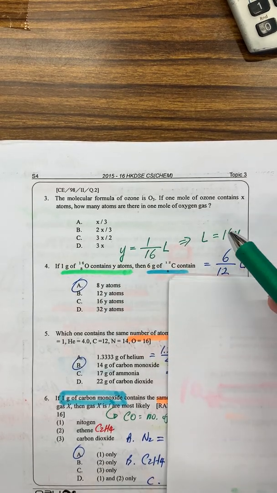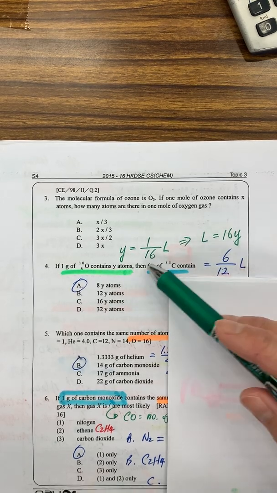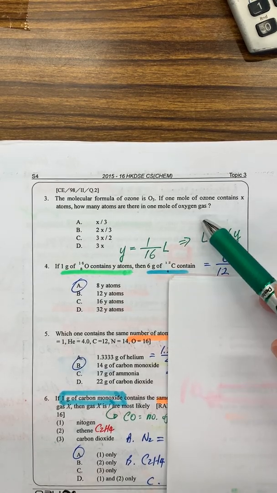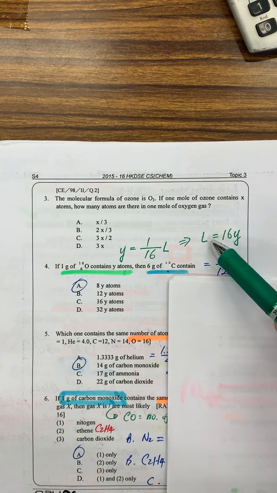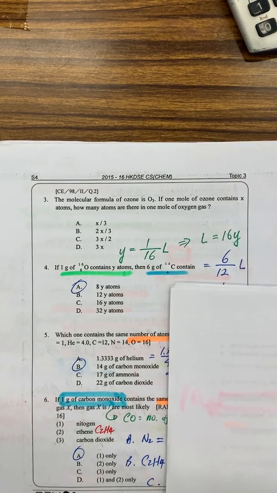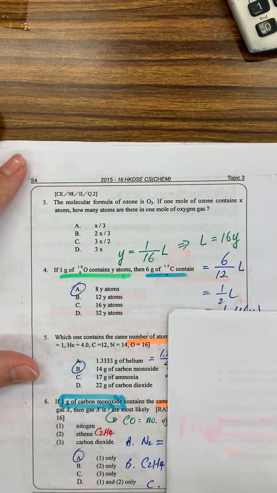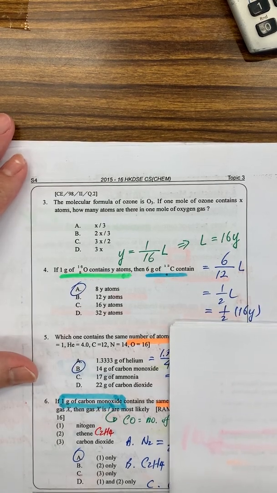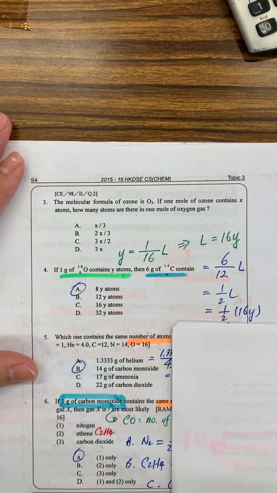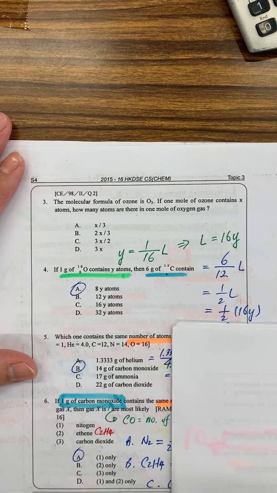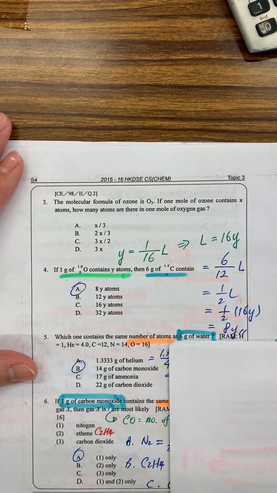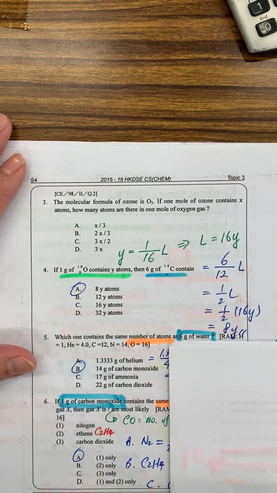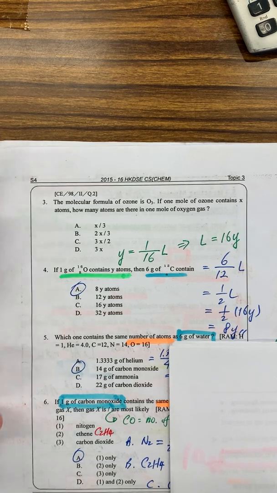So can you relate the two statements together? Can you put L into this formula? Oh yes. After you put L, you will get 1/2 of 16Y and then 8Y. So that's the answer. That's the technique in attempting this kind of question. Okay, next.